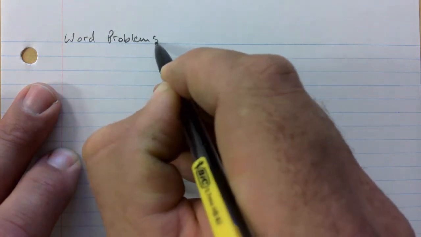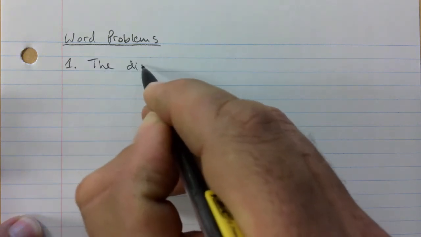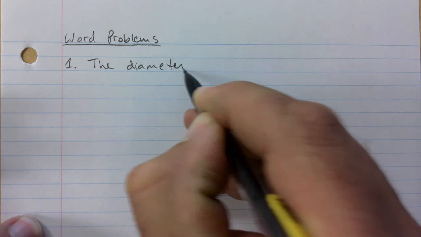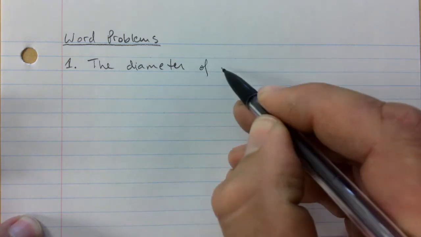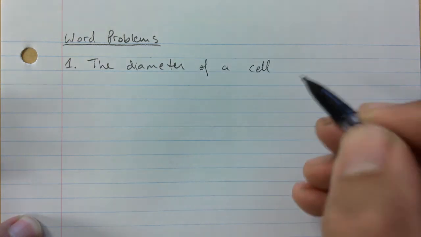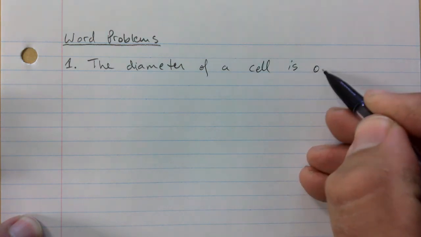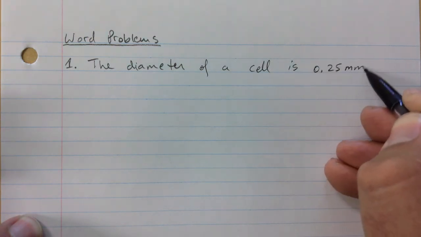More examples. We're going to do some word problems here. The diameter of a cell is 0.25 millimeters.